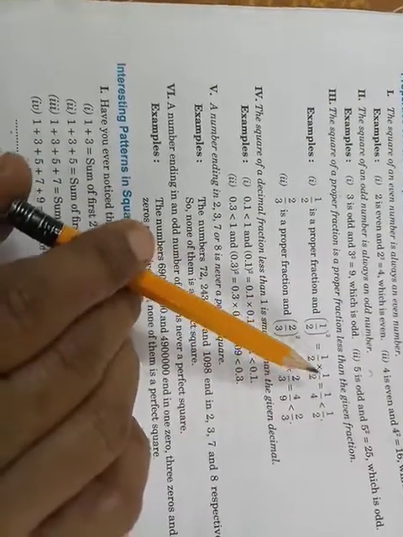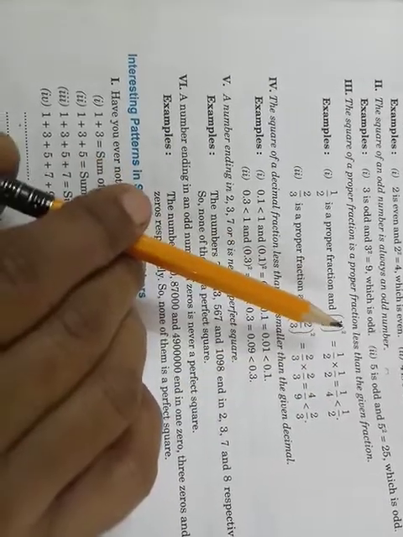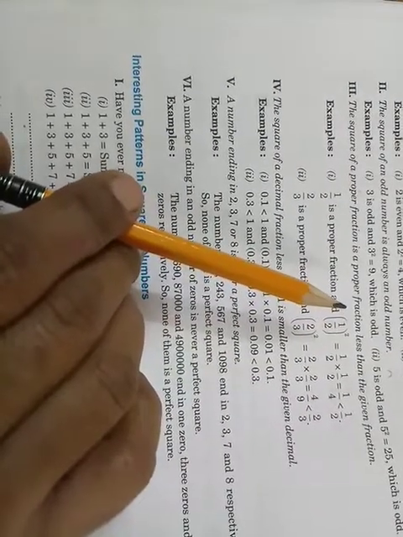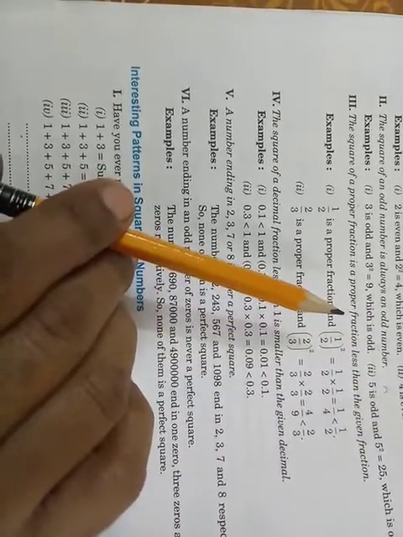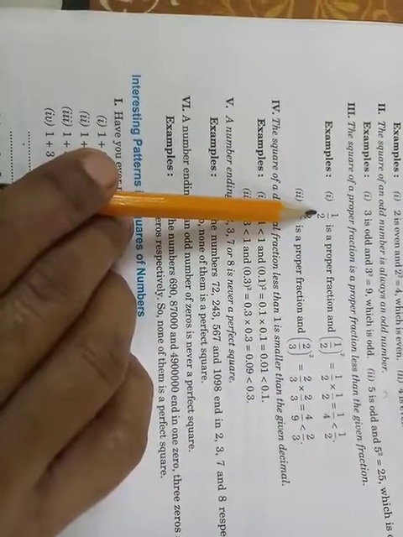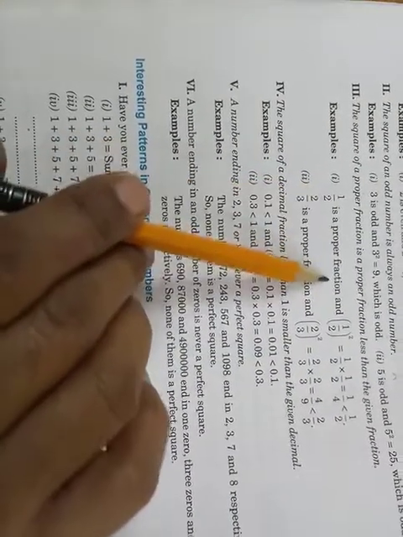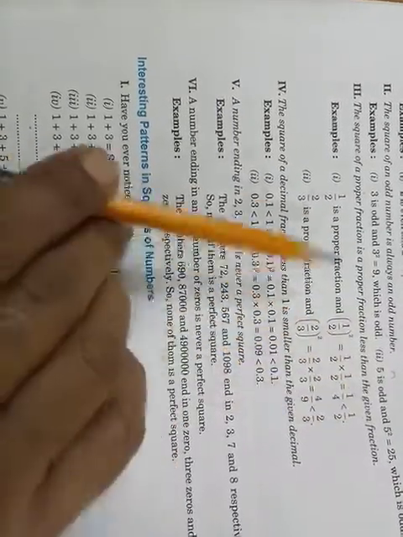So if we compare 1 by 4 and 1 by 2, you can understand this way. You want half of the pizza or 1/4 of the pizza, which is greater? Obviously, half of the pizza is greater than 1/4. So we learnt here that the square of a proper fraction is lesser than the given fraction.